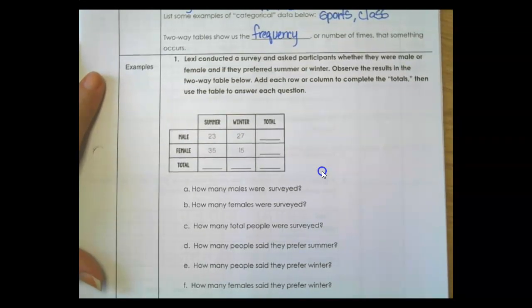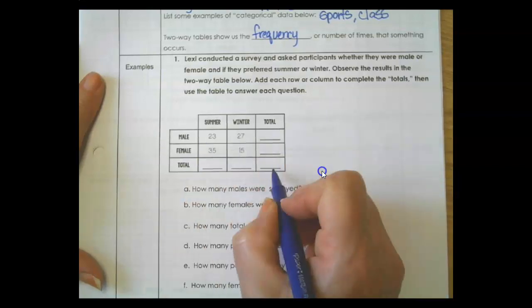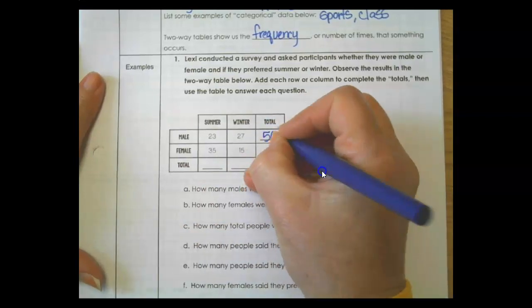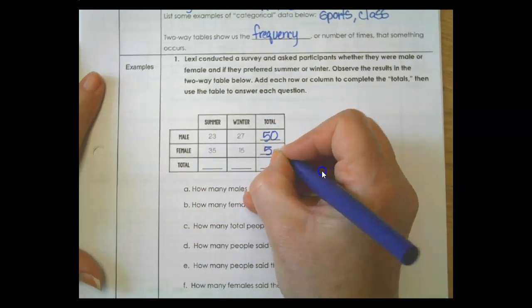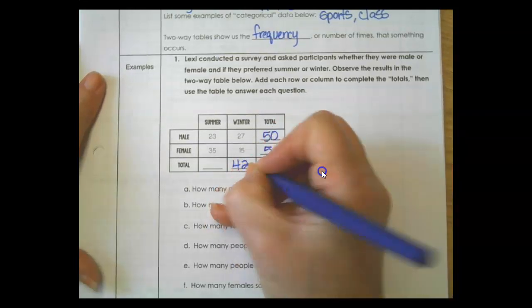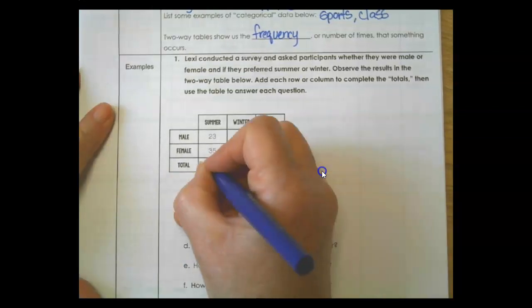So Lexi conducted a survey and asked participants whether they were male or female and if they preferred summer or winter. You can observe the results in this two-way table below. Add each row or column to complete the totals, then use the table to answer the questions. So go ahead and complete these, looking for totals here, here, here, and here. I'll go ahead and fill these out for you. You can do them on your own and check them. You can stop this and make sure yours is correct.